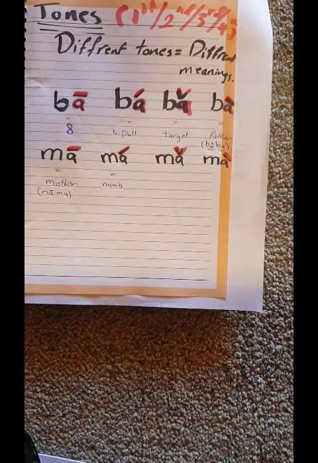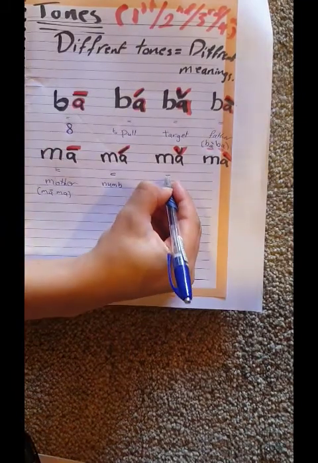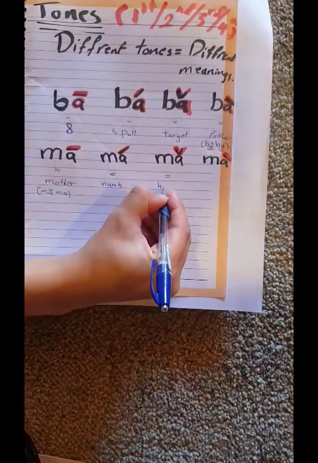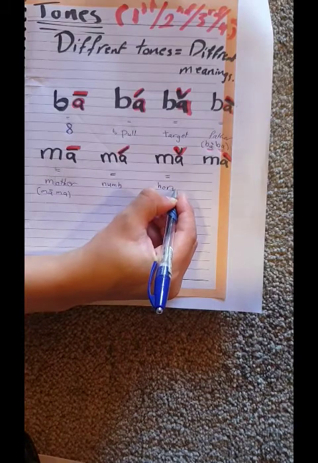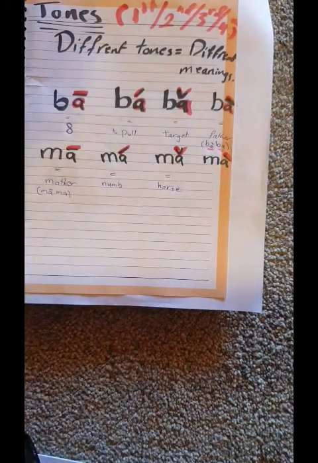Going to the third one. Ma. Ma. And this in Chinese, guys, means horse. So ma means horse. So be careful not to call your mom ma, because this was a very popular mistake whenever anyone wants to learn Chinese. Ma.